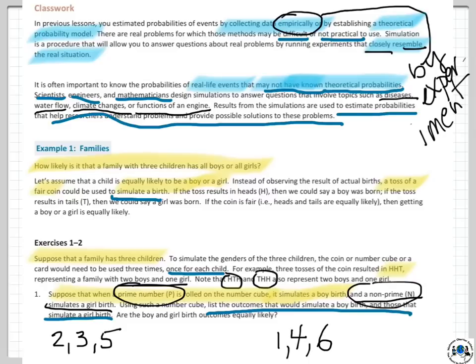So if we look at that right away, we could probably answer this last question here. Are the boy and girl birth outcomes equally likely? In this case, with this number cube, we would say yes, because there are 3 out of 6 chances to get the prime numbers, which would be a boy, and then a 3 out of 6, or 1 out of 2, chance to get a non-prime number, which would be a girl. So they are equally likely.